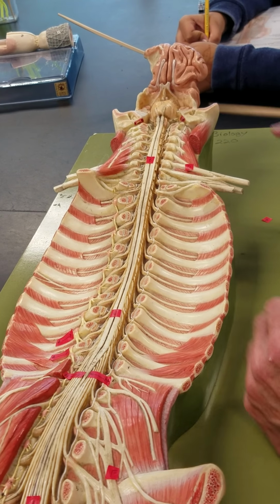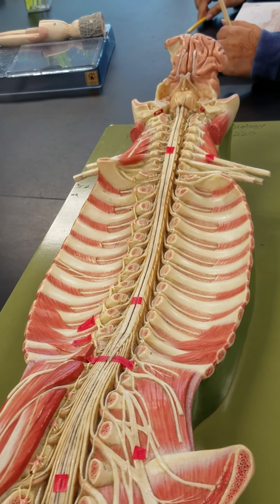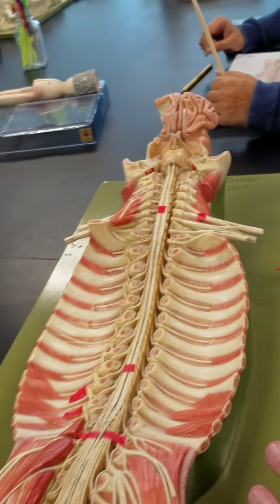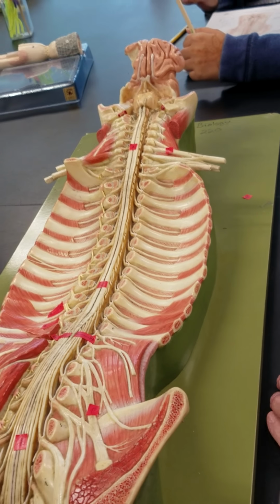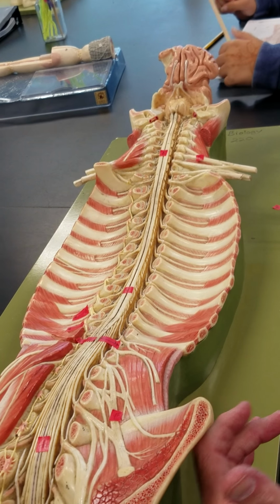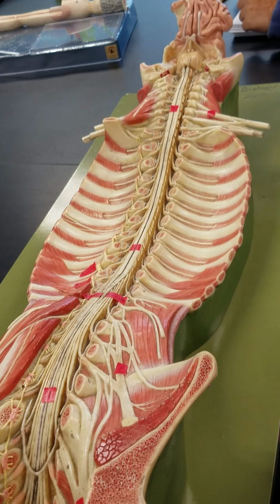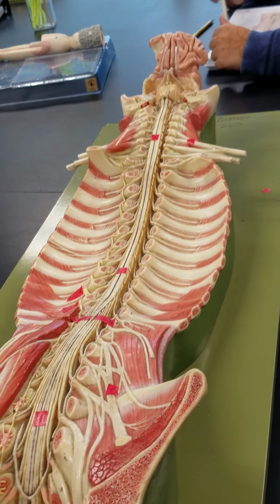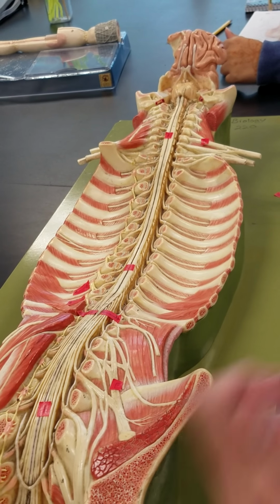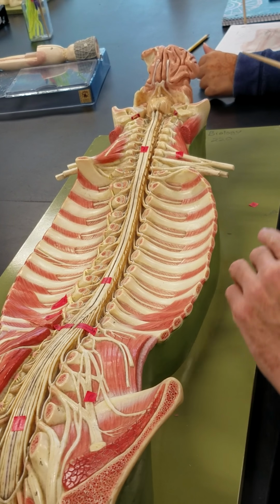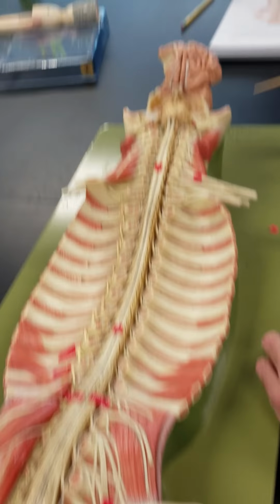Let's see, what else? The plexuses, the nerve plexuses. There are 5 pairs of nerve plexuses. A plexus is a braiding together, coming together of the axons of different spinal nerves. So, we have the cervical, left and right cervical plexus, brachial plexus, lumbar plexus, sacral plexus and coccygeal plexus. So, a couple of them are obvious, a couple are not so obvious. We're going to do all five.